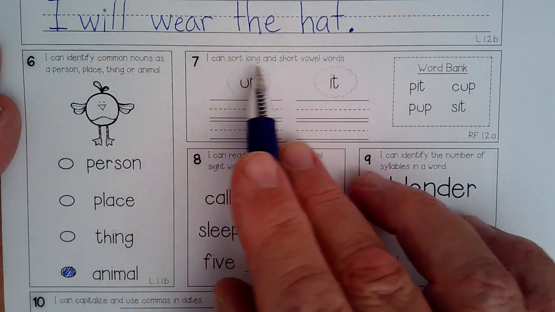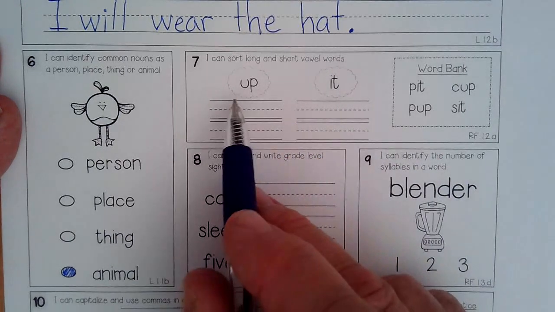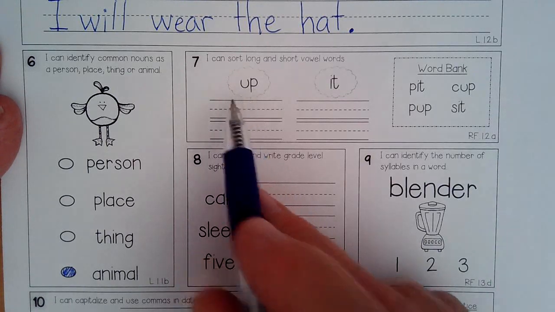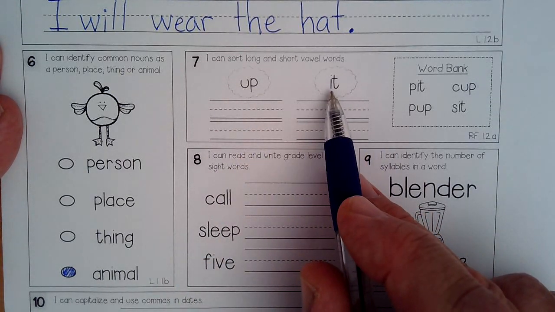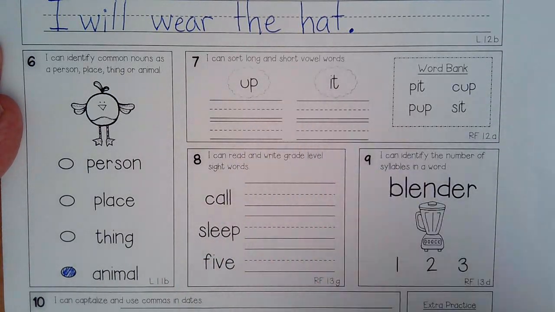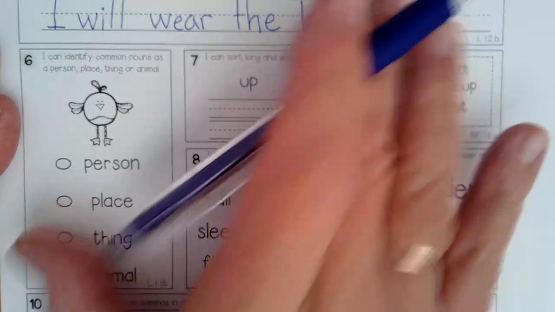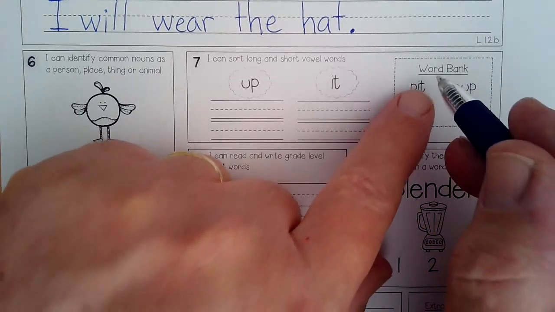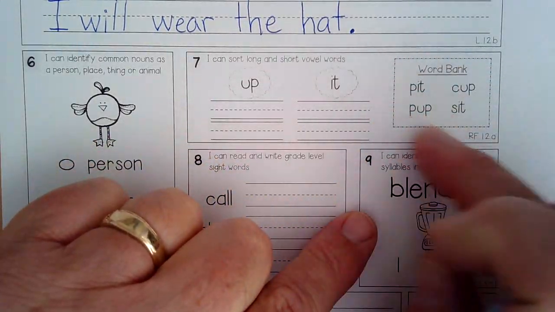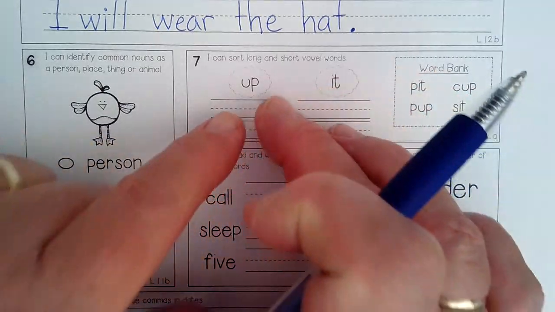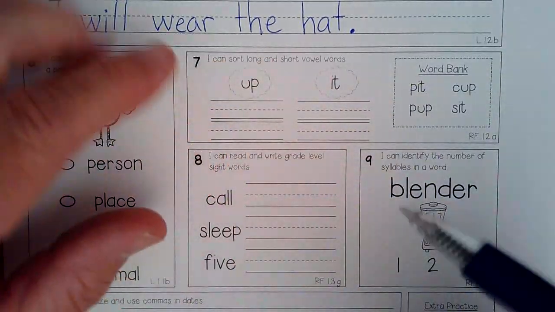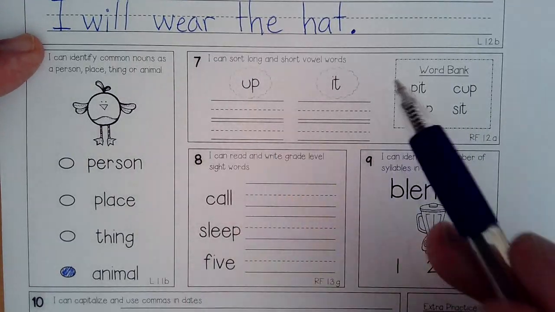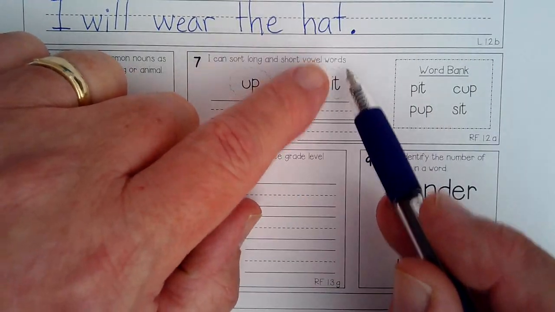I can sort long and short vowel words. UP says up, up. And IT says it. Now, the packets before this, we were coming up with our own words. Now they want us to sort. They want us to look at the word bank. This bank is where all the words sit, and we're going to put them in the right column. So all of the words that rhyme with up go here, and all of the words that rhyme with it go here.